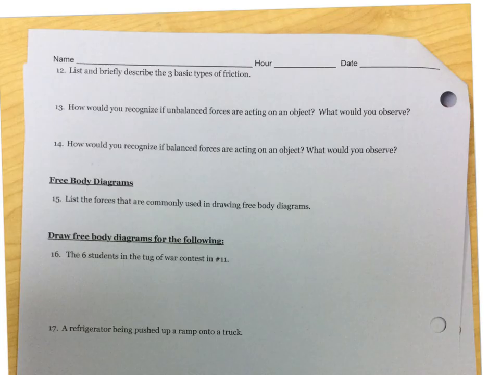Okay, our next question here, number 12, is asking us about the three basic types of friction. And I know this is confusing because in class we actually went over 4 types of friction, but you're only responsible for the first 3 types of friction, which I'll go over here.